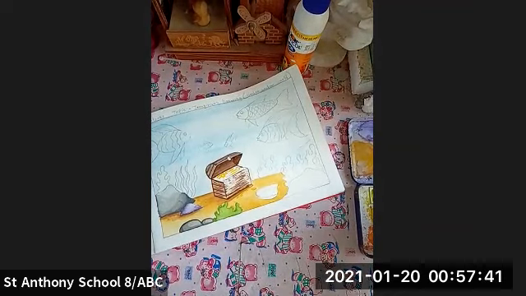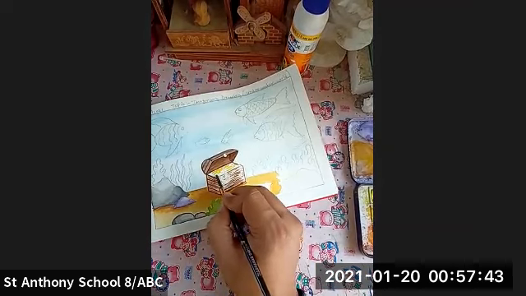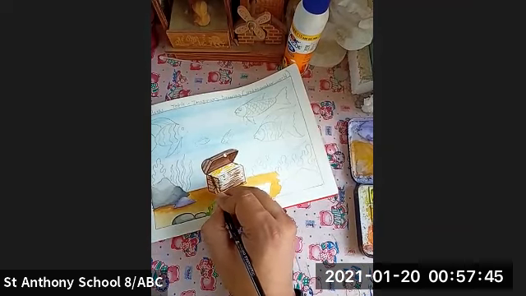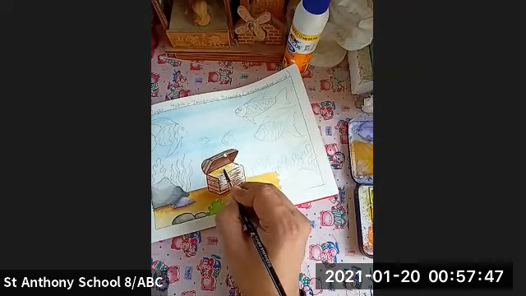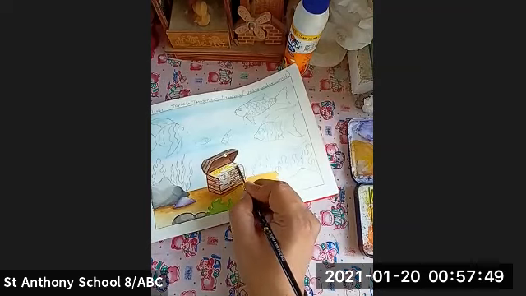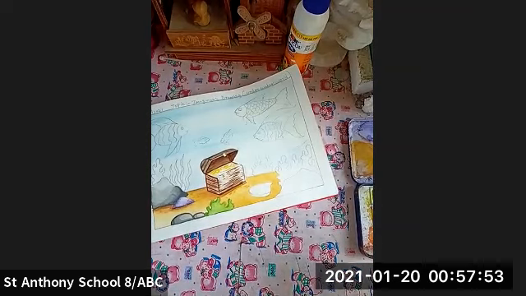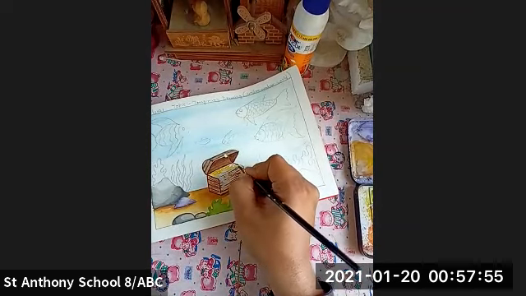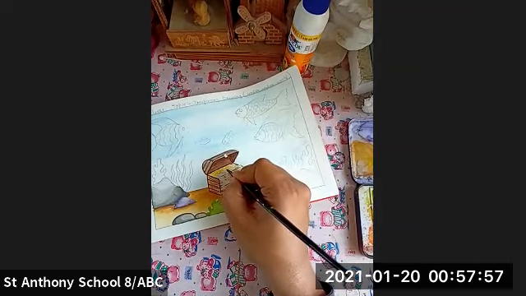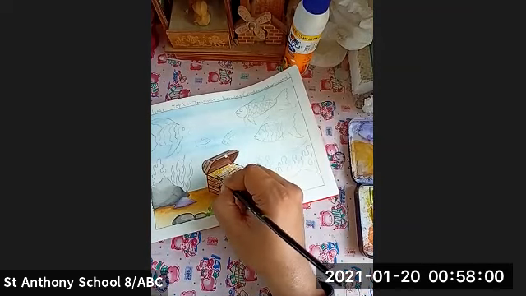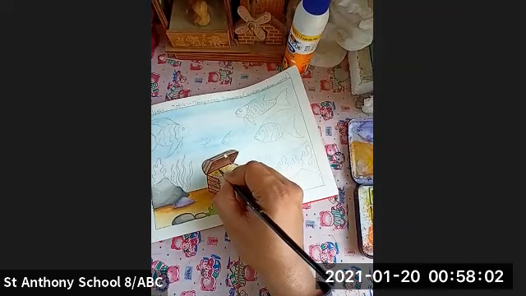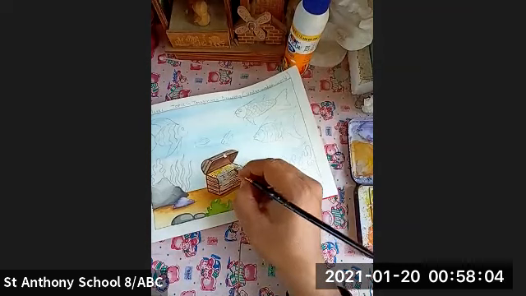Now I'm going to take an ochre yellow, and the golds which are in the down part are a bit dark. So that's the reason I'm doing it. Now I'm going to take a red color, and I'm going to draw some dots over here so that it looks like diamonds. Yes, red diamonds. This way you're going to do it.